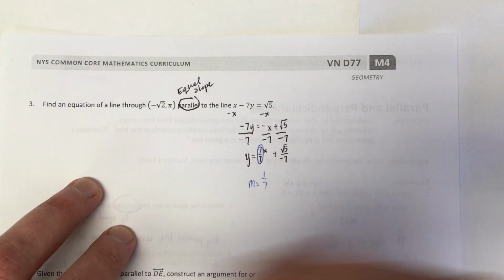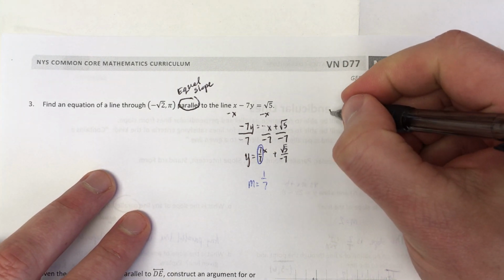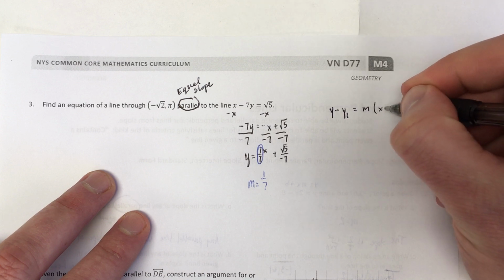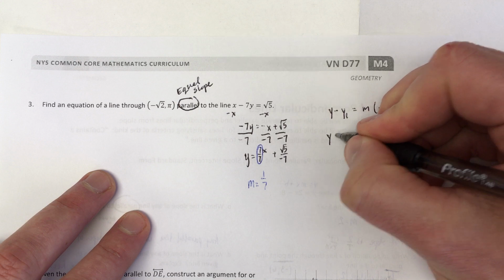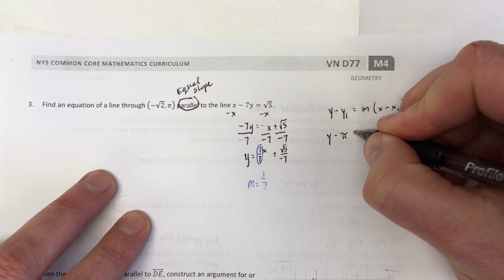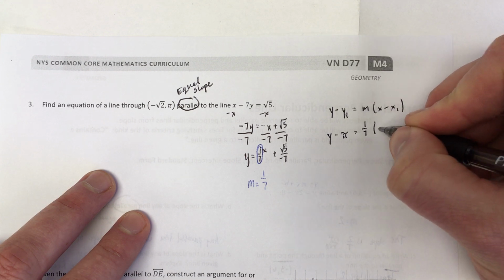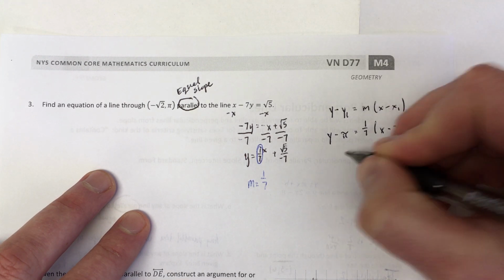And so, point slope formula, y minus y1 equals m times x minus x1. So y minus y1, which is pi, equals the slope, which is 1/7 times x minus negative square root 2.